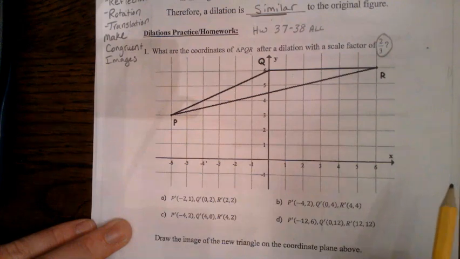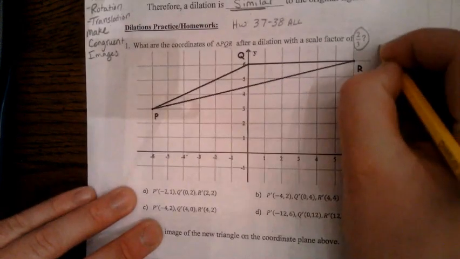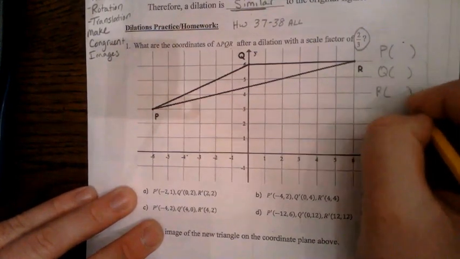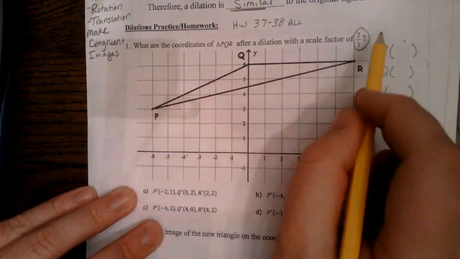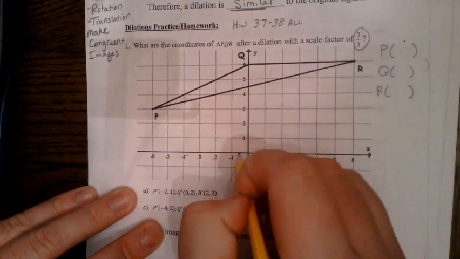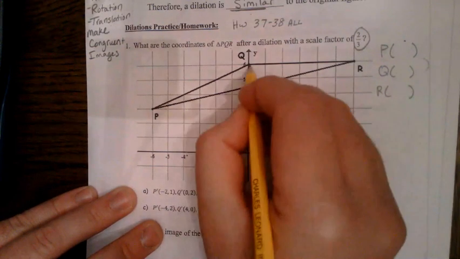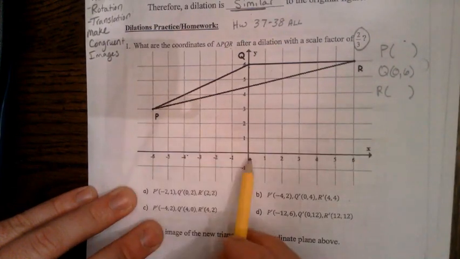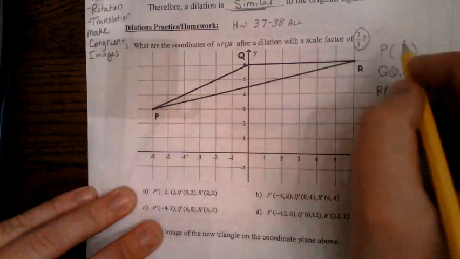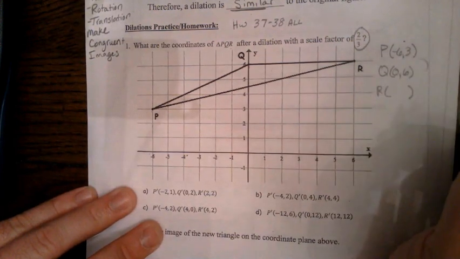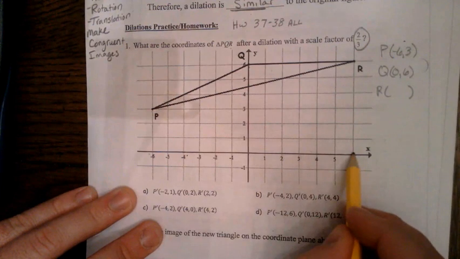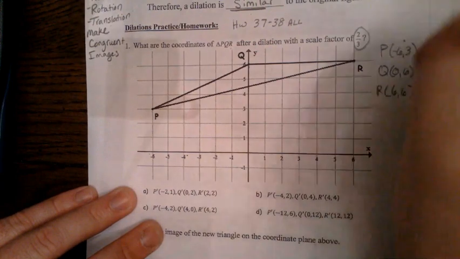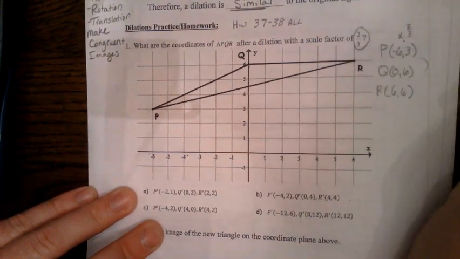All right, so what I think I should do is figure out what P, Q, and R are. If I can find the original ones, then I can just multiply by 2/3. Q is left and right 0, up 6. So 0, 6. P is -6, then up 3. So -6, 3. R is +6, up 6. So 6, 6. And what I'm going to do for each part is multiply by 2/3.